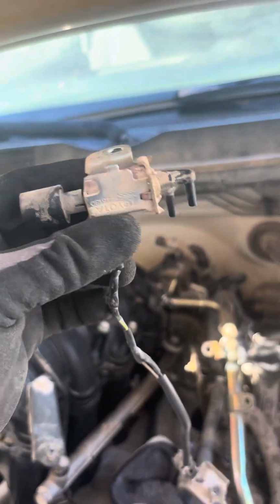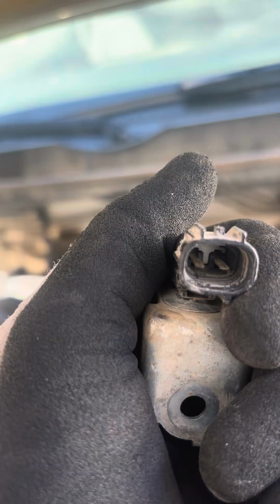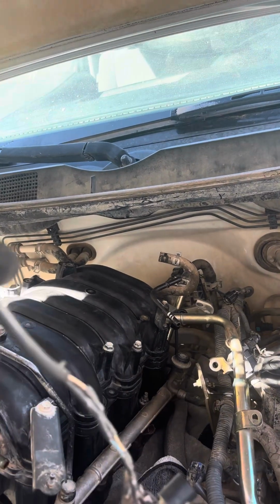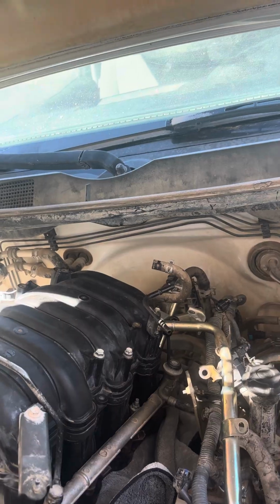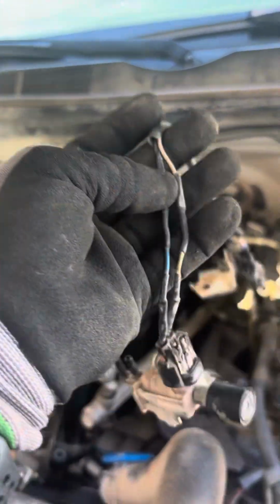It worked. So anytime you see the positive and negative here, you connect with a jumper cable and use your battery, and you can hear some ticking. It means that it's working. So this thing works. But I replaced it anyway with a brand new one.